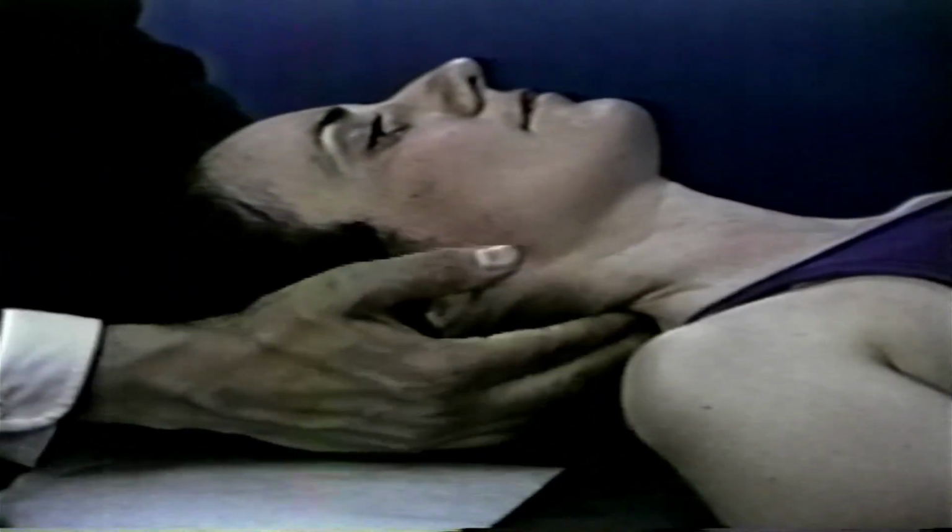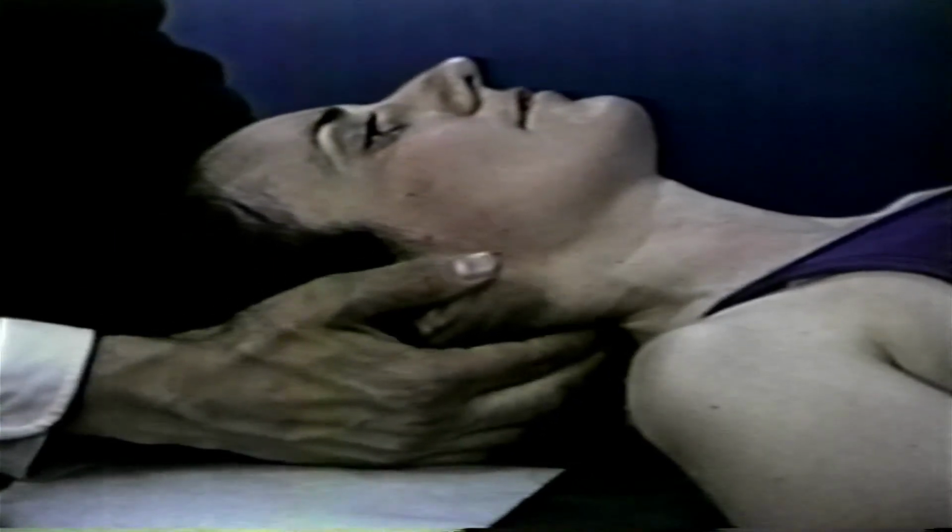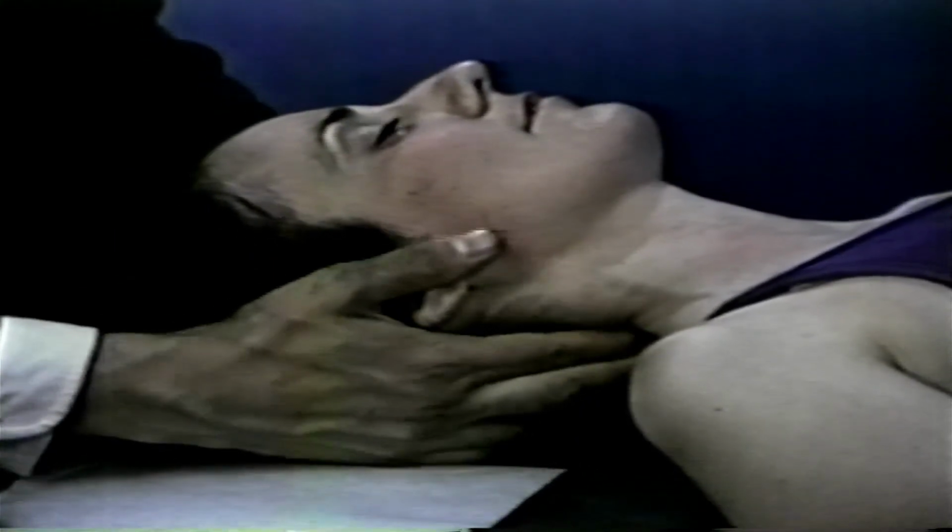And then lastly, we do the same thing behind the transverse processes. Here's a little bit of scar tissue here. We go beneath it, P to A, I to S, and we pull her head in flexion.